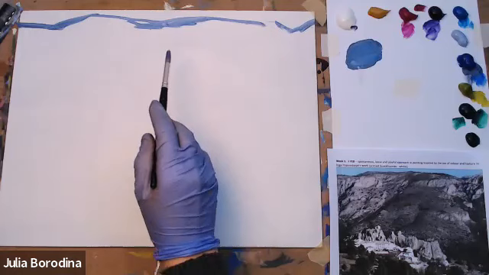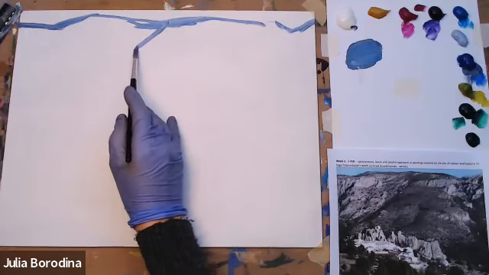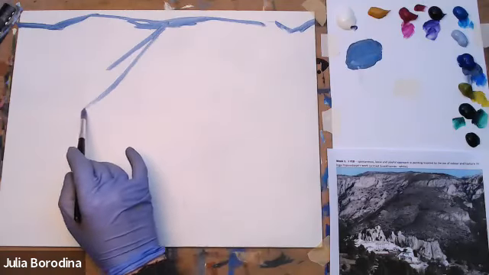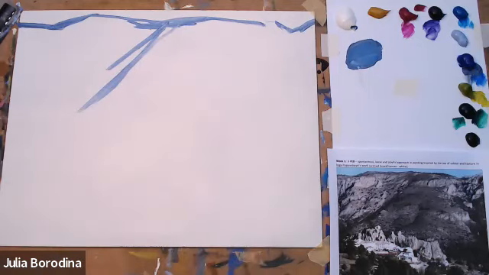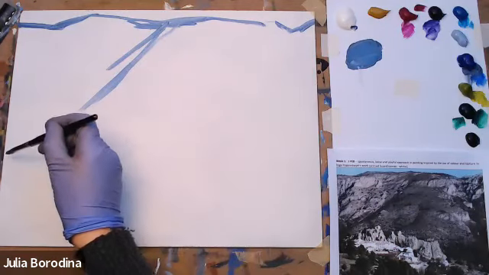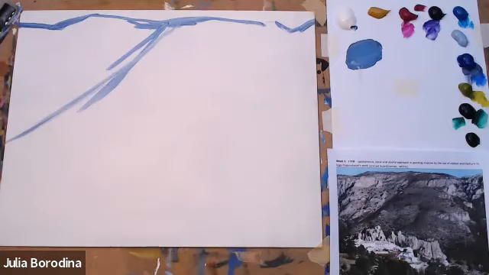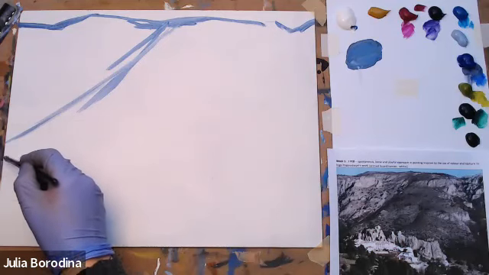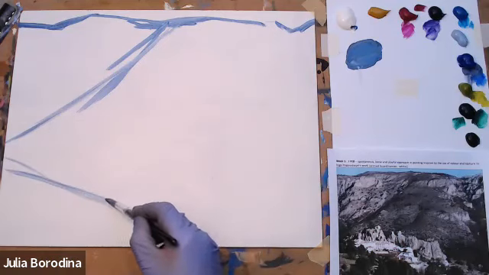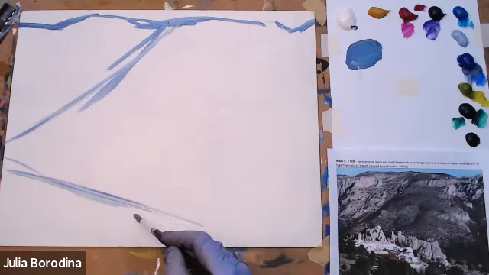I have a very dramatic diagonal going down from one of those mountains, and it gives me an idea of how part of this composition is going to come in. And we've got another diagonal coming down almost where the trees and the outline of the village on the rock are.